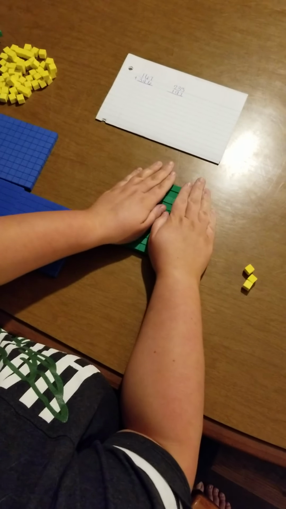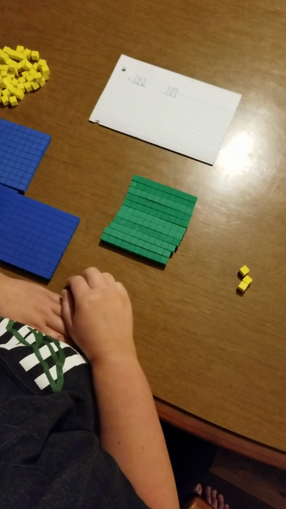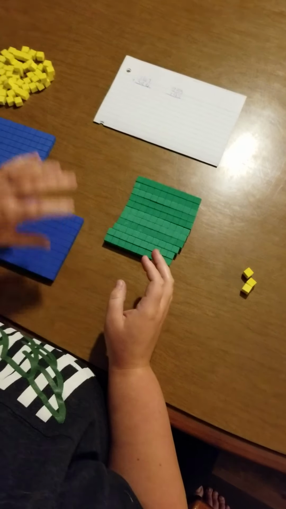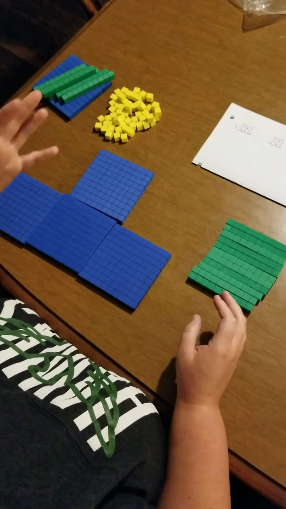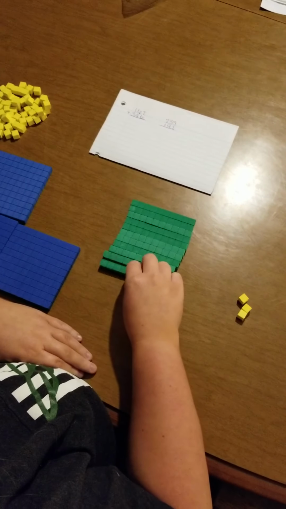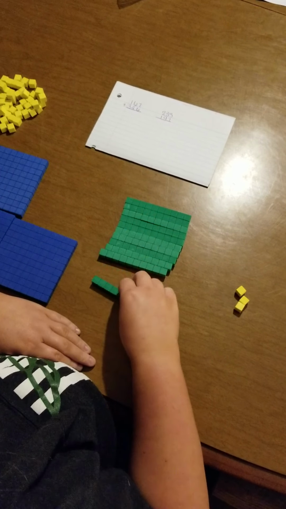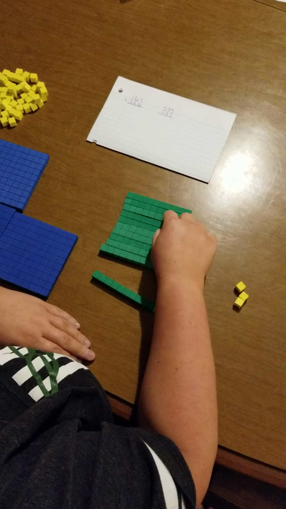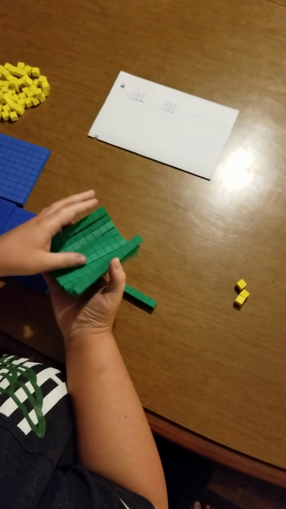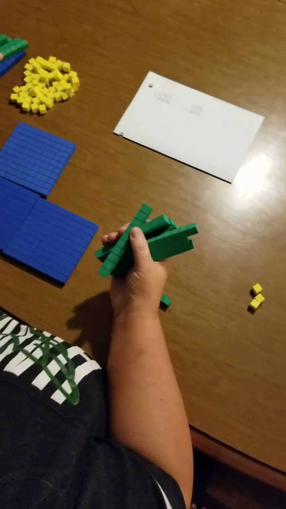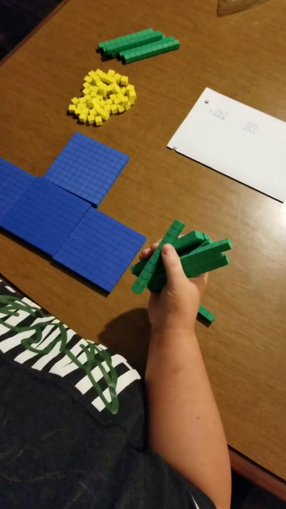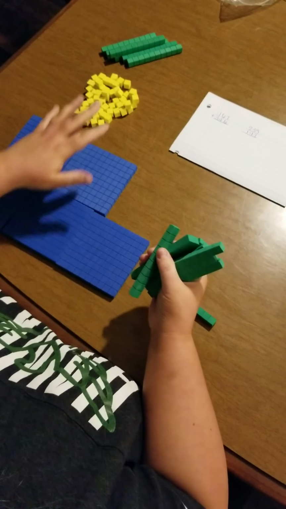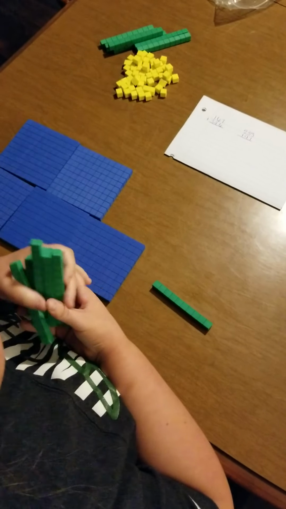So we know that 10 longs, or 10 groups of 10, equal 1 flat, or a group of 100. So we're going to take away 10 longs, 1, 2, 3, 4, 5, 6, 7, 8, 9, and 10, and we are going to swap them out for 1 group of 100, or a flat. And at this point we should have our answer.